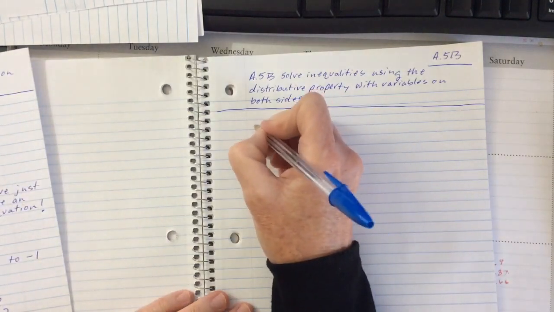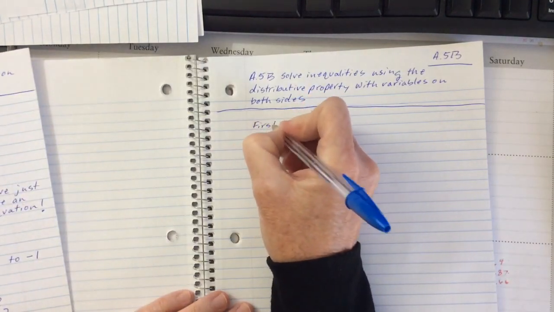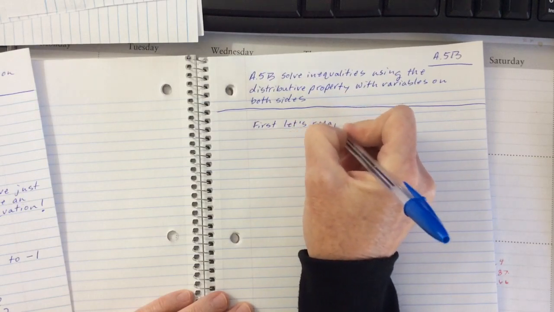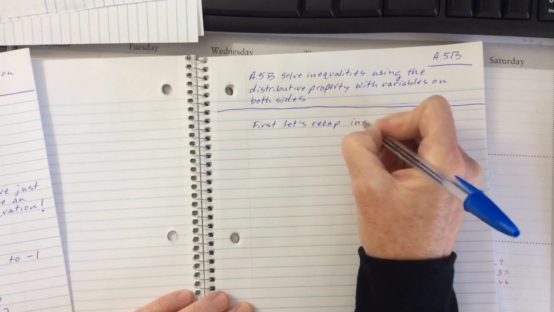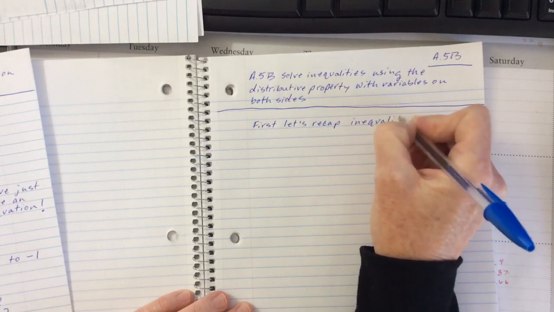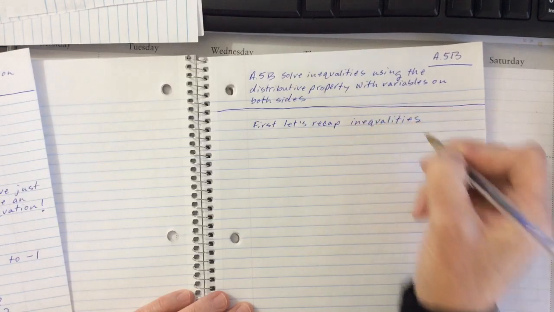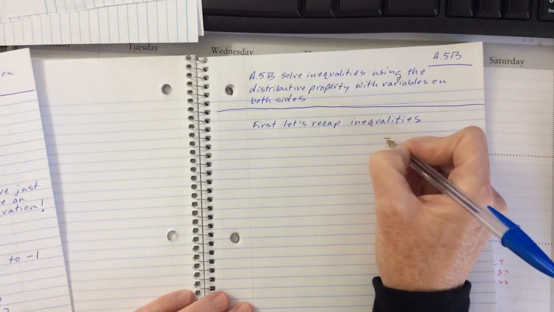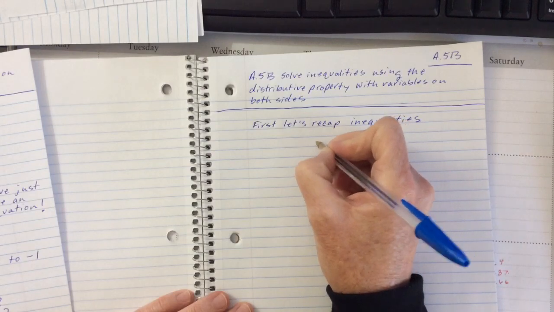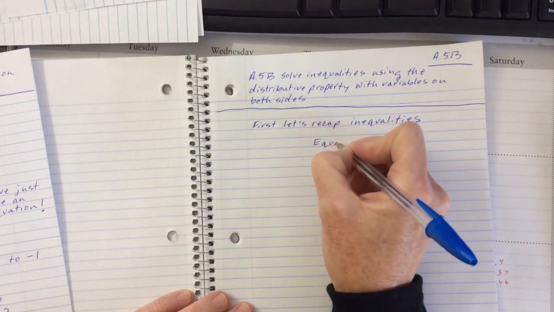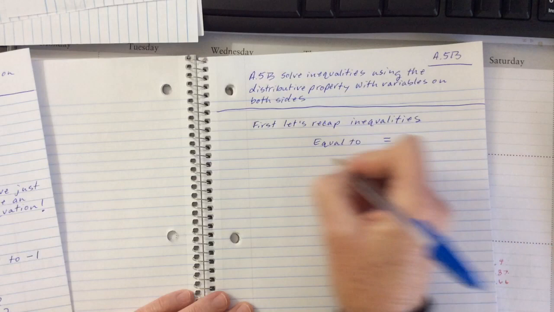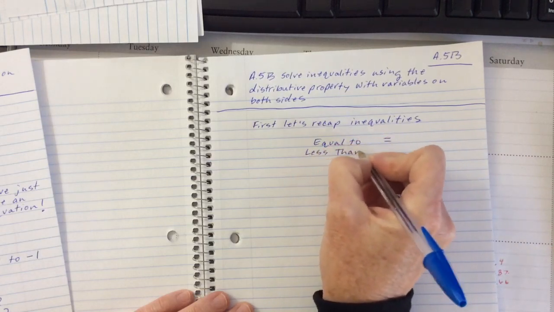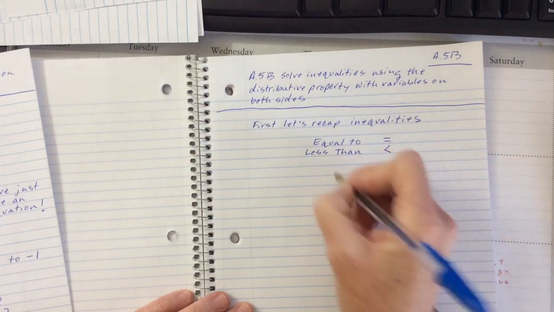So first, let's recap inequalities. You're going to have the following symbols. We have equal, and that means equal to. We have less than. We have greater than.